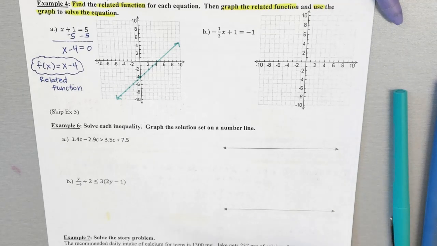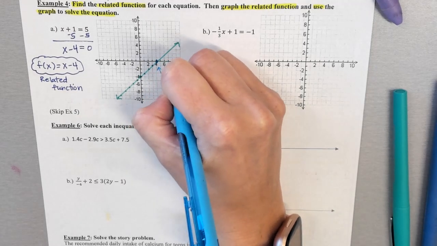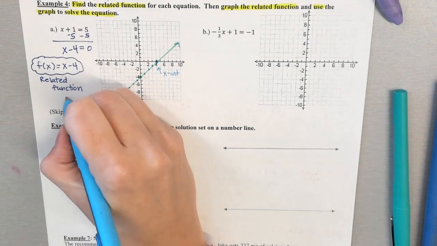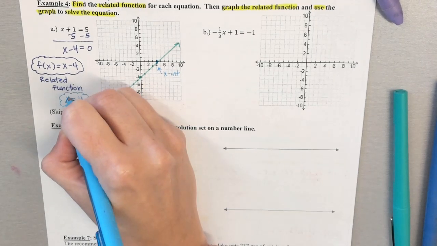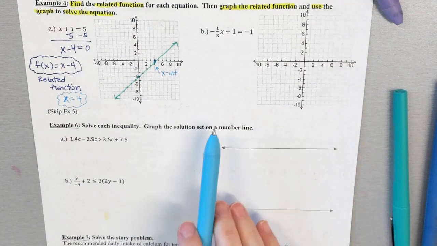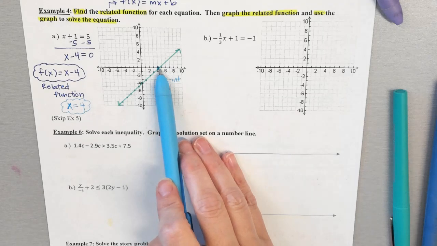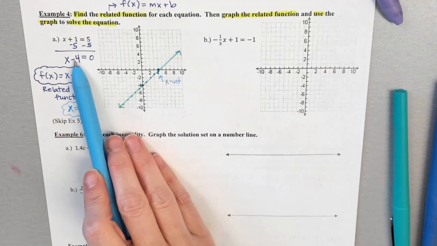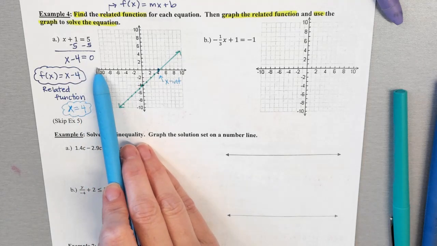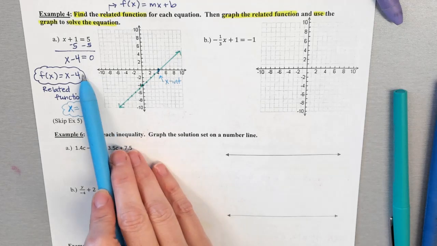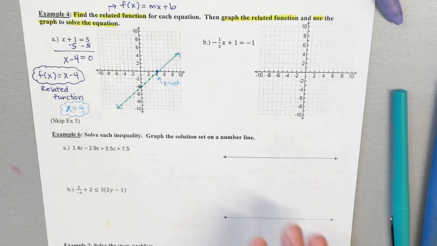And then your solution is going to be where your x-intercept is. So right here is our x-intercept at positive 4. So it's going to be x equals 4. Now they asked us to use the graph, so that's what we're doing. But also keep in mind, you guys know how to solve this equation, right? If you were solving this for x, what would you do to both sides? Just add 4, and then you'd have x equals 4. So that's a good thing to check to make sure you graphed it correctly.